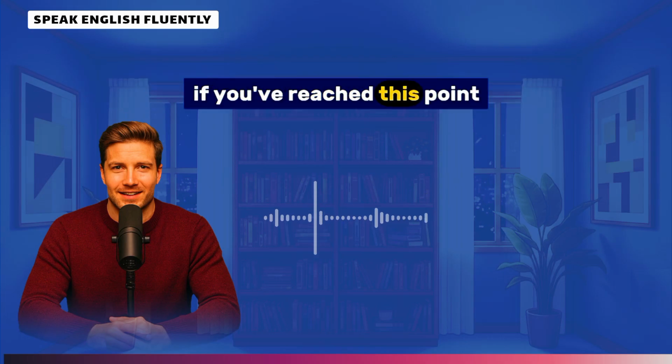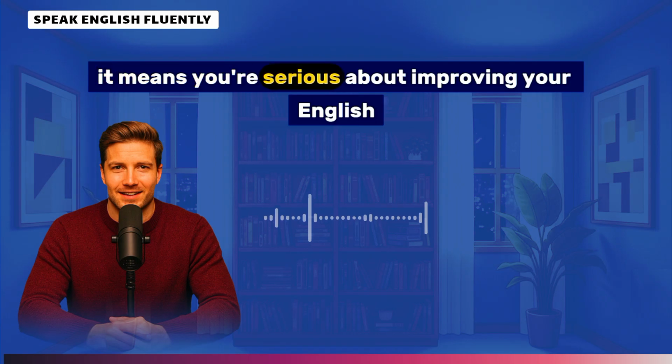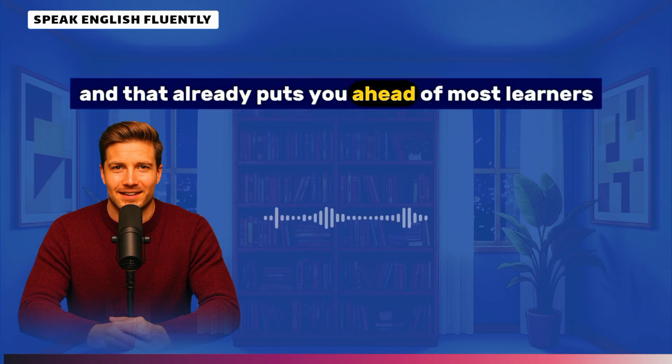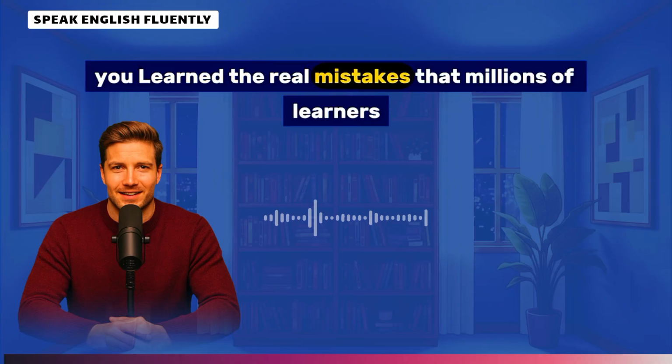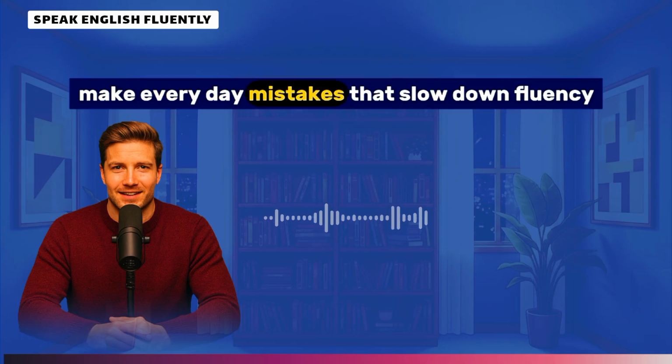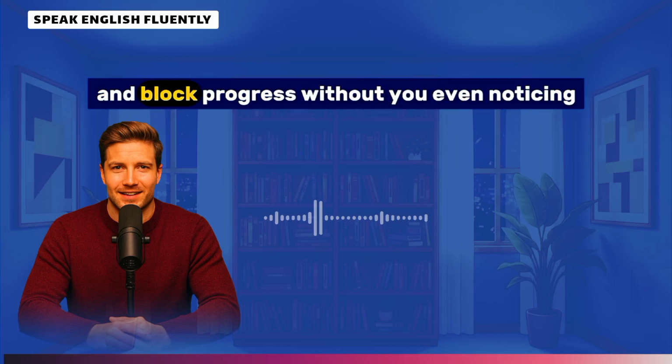If you've reached this point, it means you're serious about improving your English, and that already puts you ahead of most learners. Today, you didn't just learn rules. You learned the real mistakes that millions of learners make every day. Mistakes that slow down fluency, reduce confidence, and block progress without you even noticing.